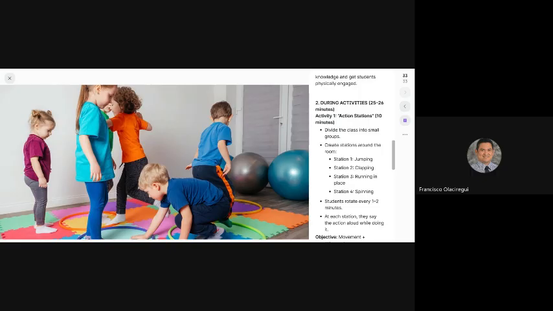The objective for the introductory activities is to activate the prior knowledge and get students physically engaged.